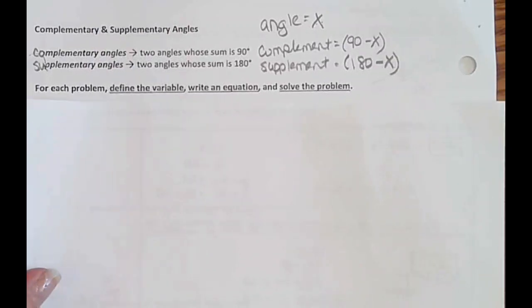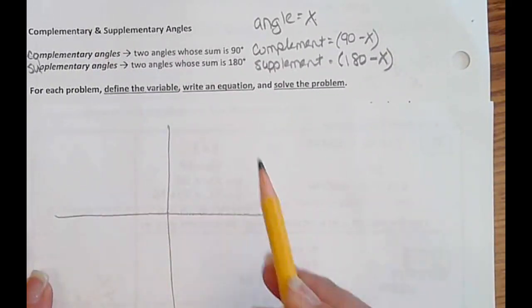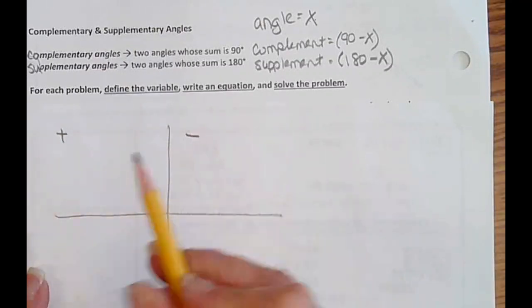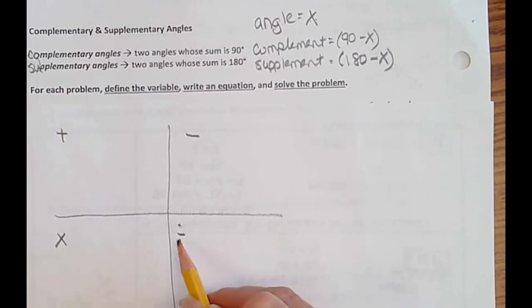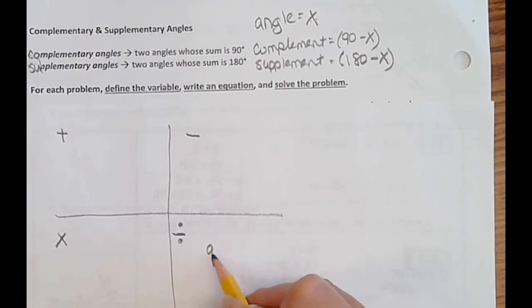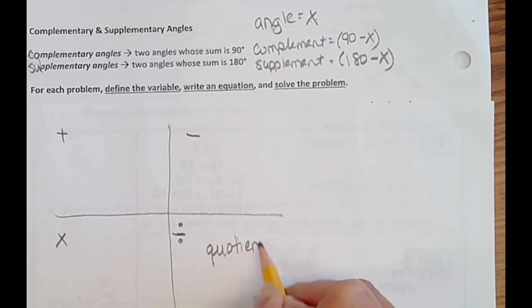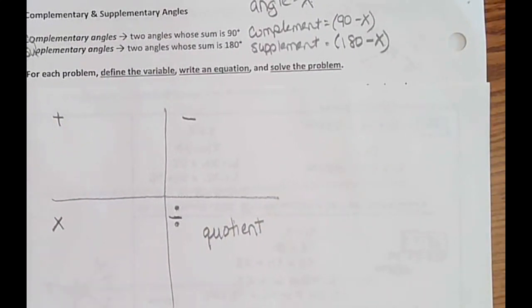Plus, minus, multiply, and divide. If you see the word quotient, then quotient falls under the division category. This is where you would see the word quotient if we saw it in a literal equation, something we had to translate, or in a wordy kind of word problem.